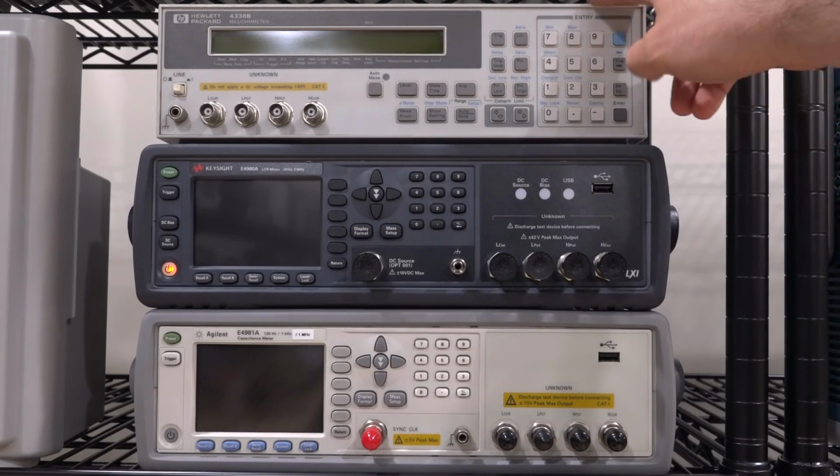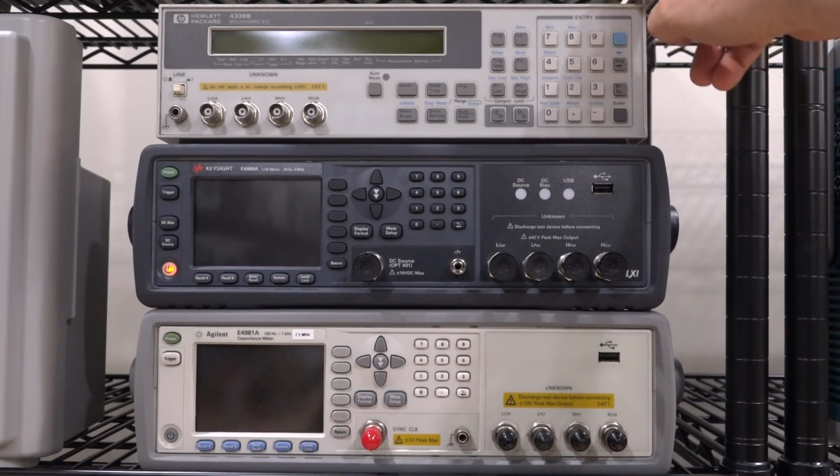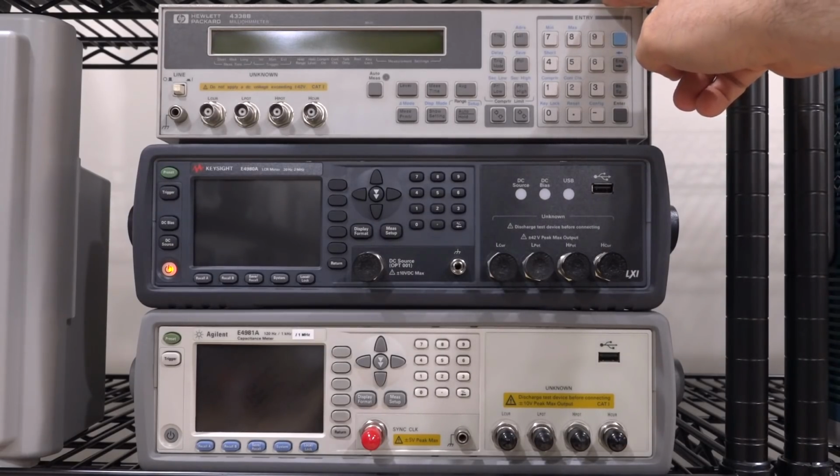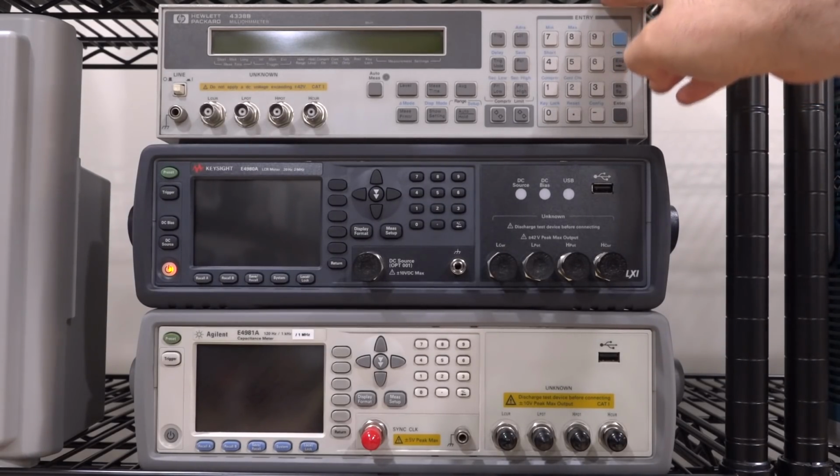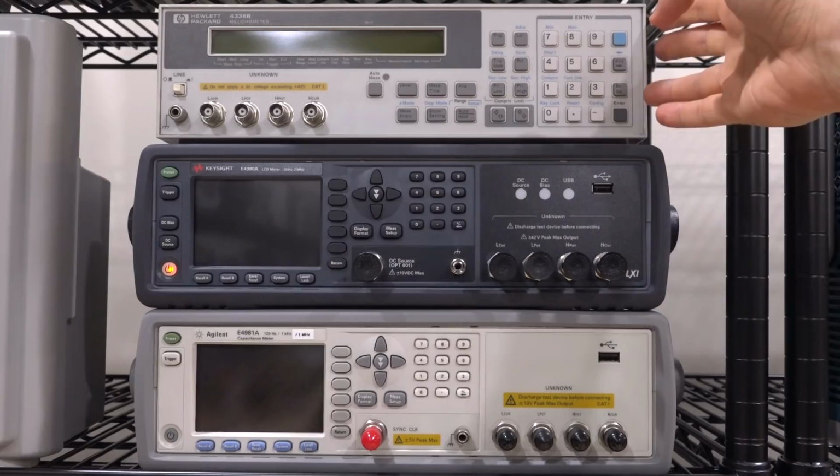Now at the very top here is a 4338B. This is a milliohm meter. I've repaired this in a different video, and I'm really looking for the 4339B, and that's a high resistance measurement one. That's the kind of the twin of this one. I'm really looking to get one.